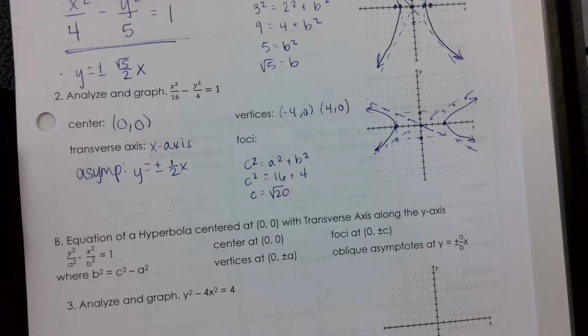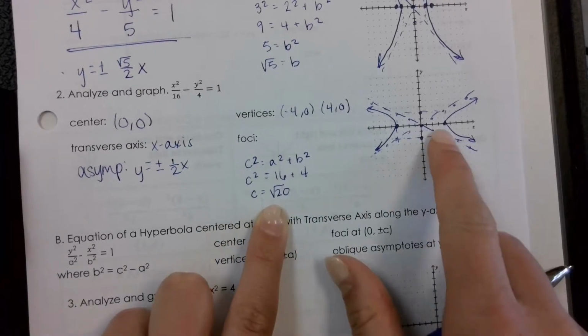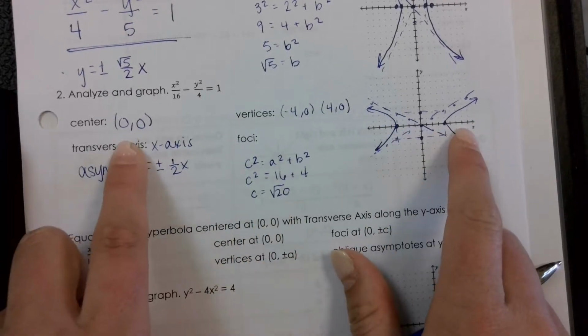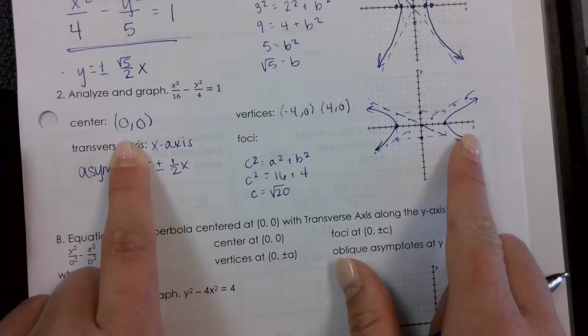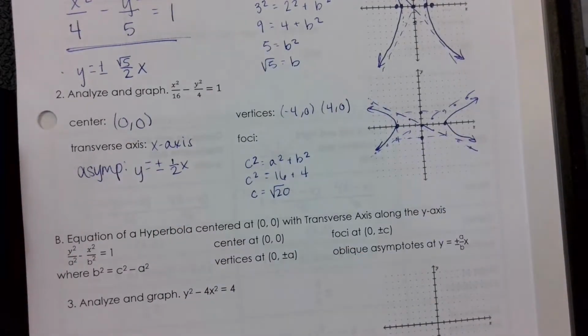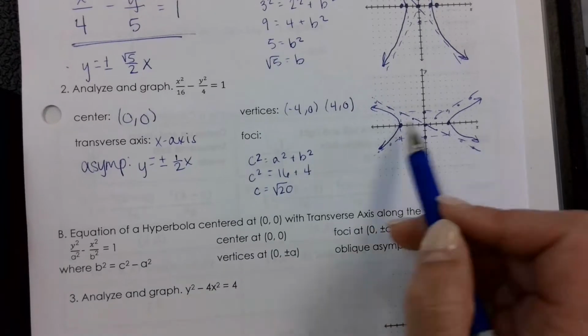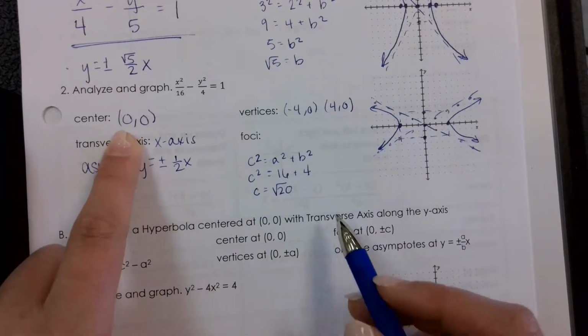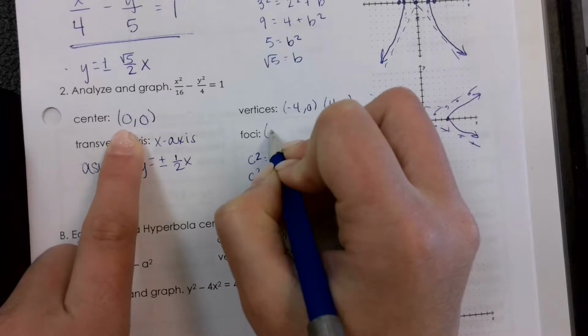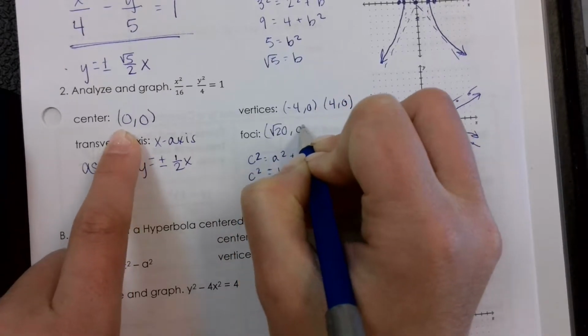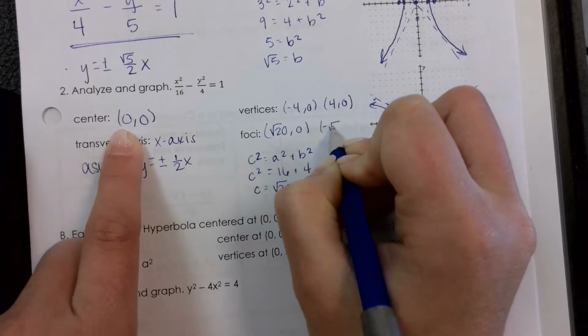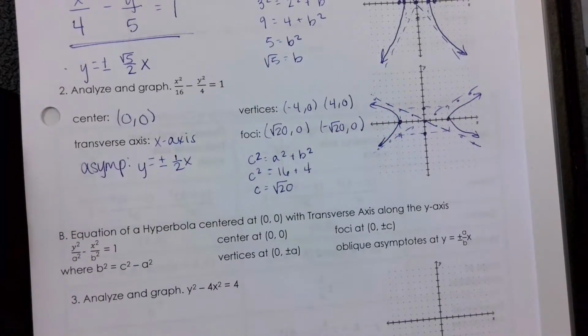Now, since we're opening on the x-axis, we're going to take the focus values and add to the x values of your center. Does that make sense? So just like we were doing before, you added it to the longer side. Well, there's only one side to add it on. So we're going to be adding to our x's. So you're going to have positive square root 20, 0. And then you'll have negative square root 20, 0. So we're just adding that c value to the center. And we put it on the x's because it opens on the x-axis. Is that all right?